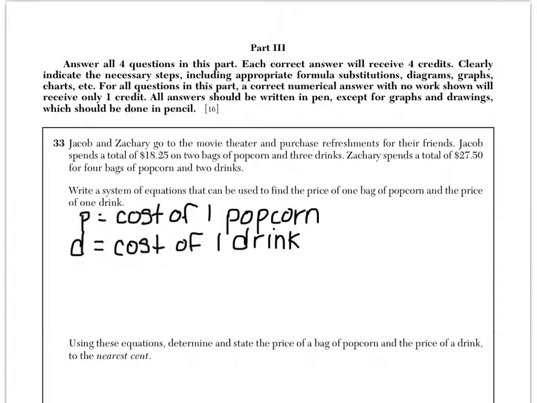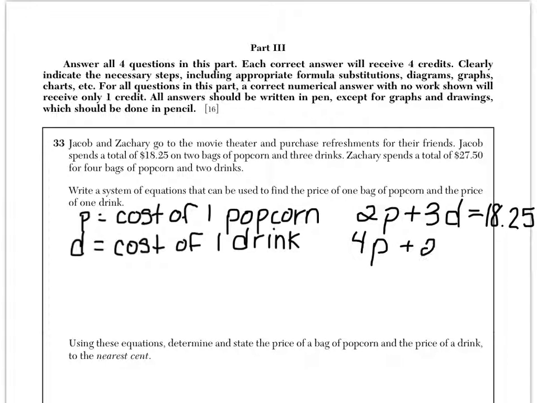So, we know 2 bags of popcorn, 2P, plus 3 drinks is equal to $18.25. There's one equation. We also know that Zachary spends $27.50 on 4 bags of popcorn and 2 drinks.